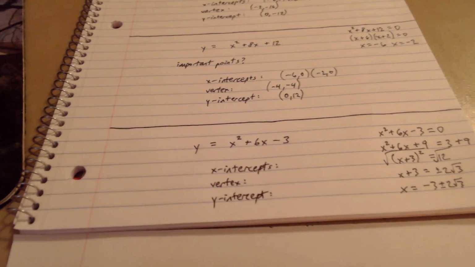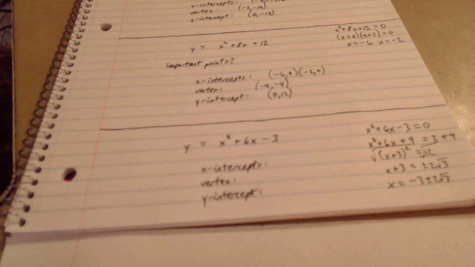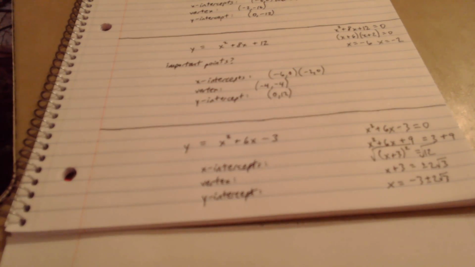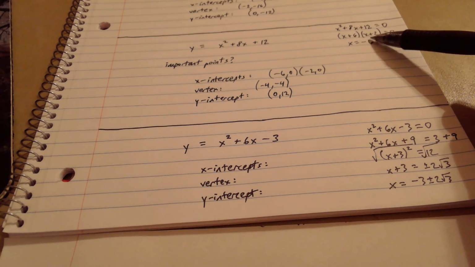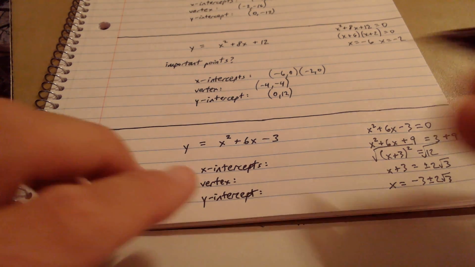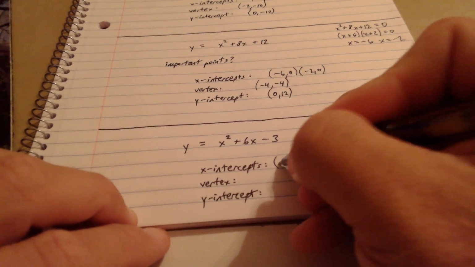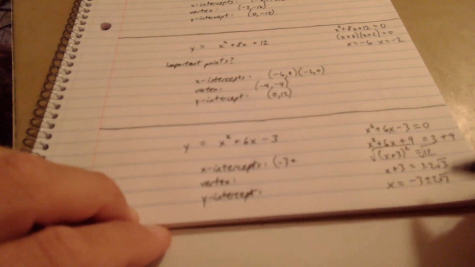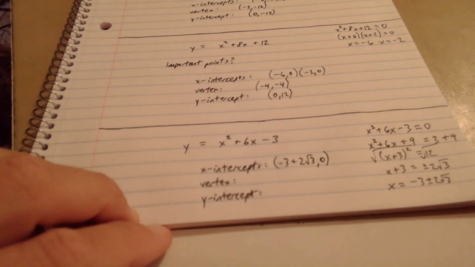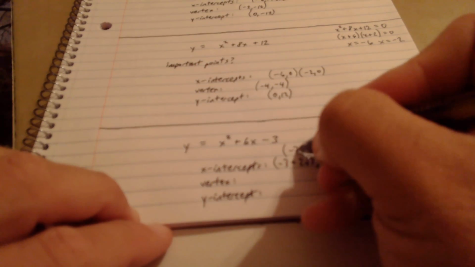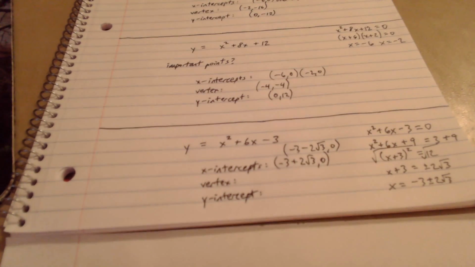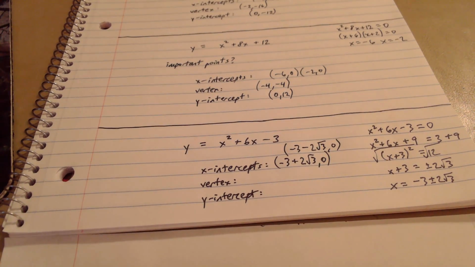Here's the interesting part. Can we answer these three questions that I have on the piece of paper that's blurry intermittently? X-intercepts, oh boy. Well, the x-intercepts are the answers, right? So for the last one, it was -6 and -2. Well, for this one, one of my answers is -3 plus 2√3, comma 0. And my other one is -3 minus 2√3, comma 0. Those are points. They're sloppy, messy points, but they're definitely points.